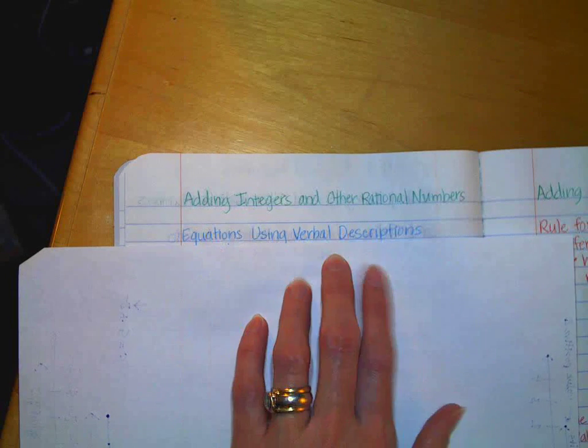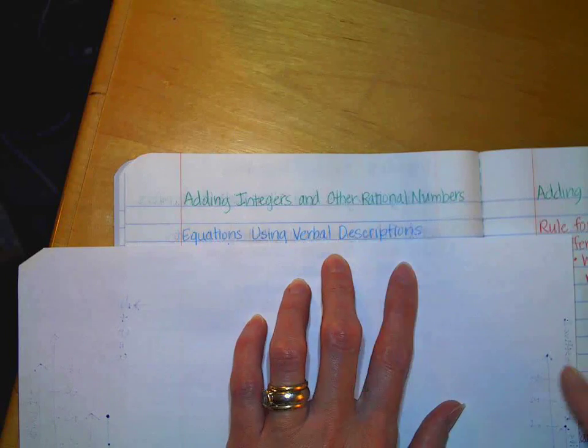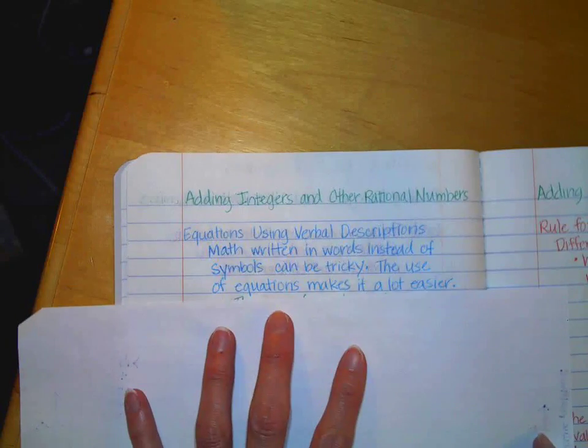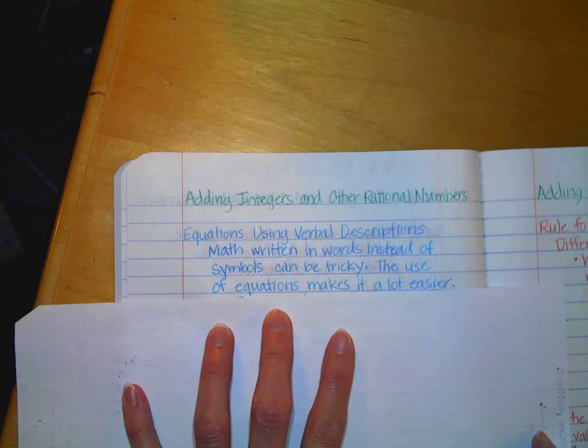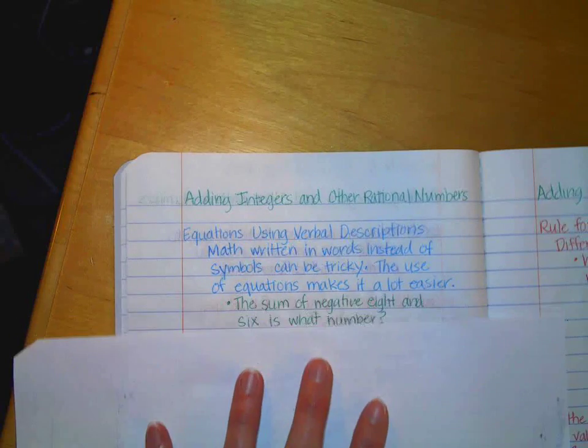You all are pretty familiar with what an equation is. I don't know if you know too much about a verbal description. In math, a verbal description is basically a math problem that's written in words. Okay? So let's check this out. Math written in words instead of symbols can be very tricky. The use of equations makes it a lot easier.